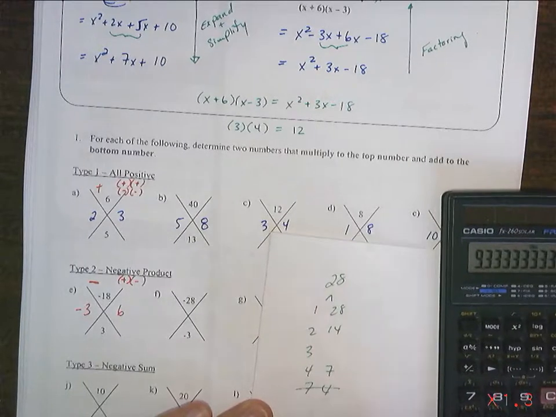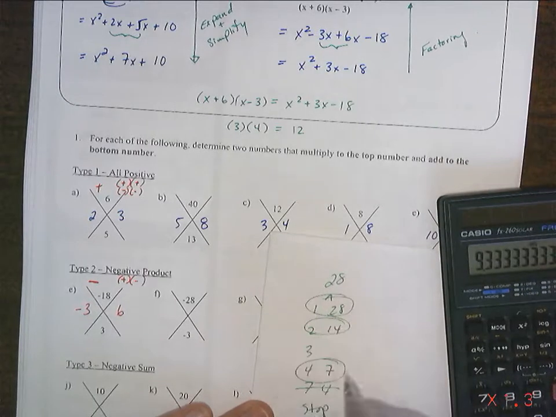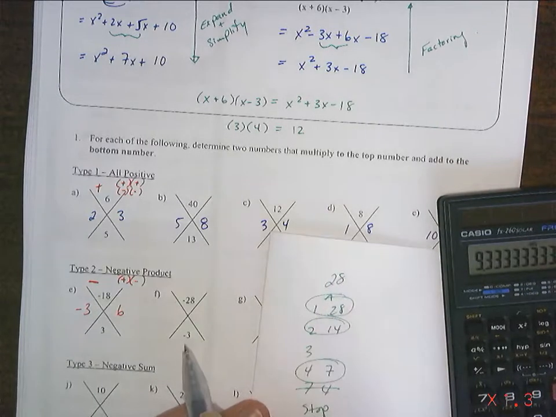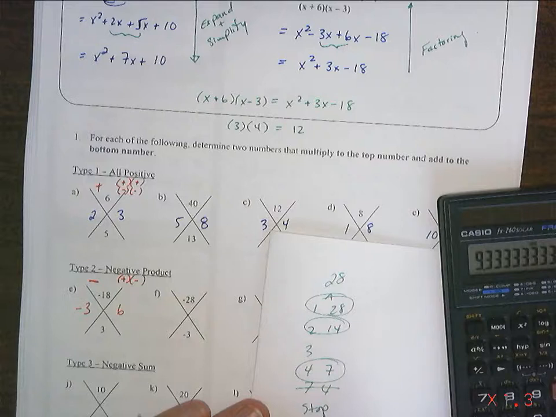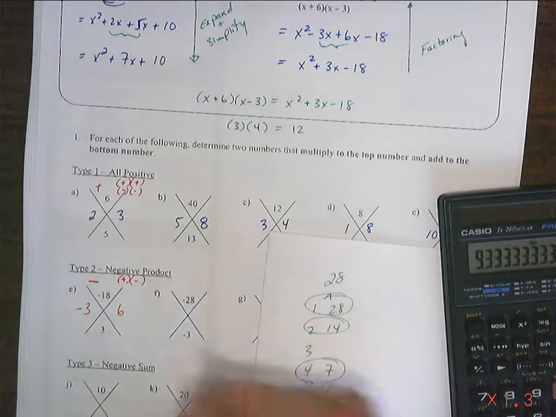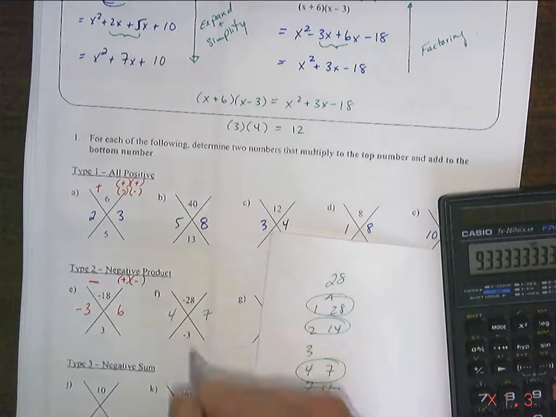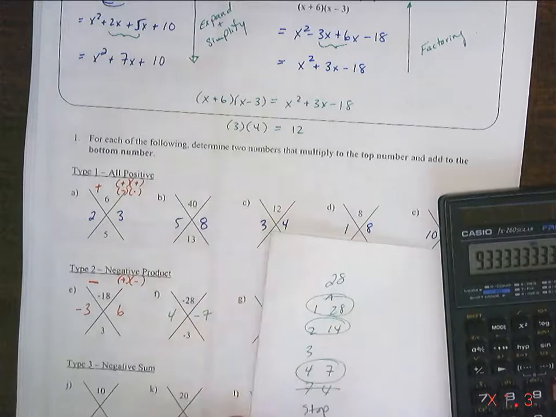So these have reproduced. I've got 4 and 7 and 7 and 4, so they're duplicates, so I can stop. That's how I know to stop. So it's either this pair, this pair, or this pair. Which one of those pairs will go together to give me negative 3? Well, it ain't going to be 1 and 28, ain't going to be 2 and 14. It must be 4 and 7, but one's got to be positive, one's got to be negative. To be able to get a negative 3, the 7's got to be negative.